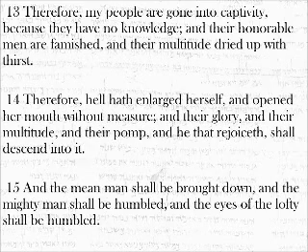So we shouldn't try to superimpose later time periods on Isaiah just kind of arbitrarily, which is what some people do. Now, it's pretty clear to me that Isaiah is referring to issues that have arisen because of the Assyrians, not the Babylonian captivity. So he's talking here about the very, very near future. "Therefore, my people are gone into captivity" by the Assyrians, "because they have no knowledge, and their honorable men are famished, and their multitude dried up with thirst."